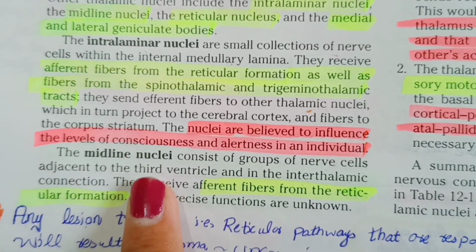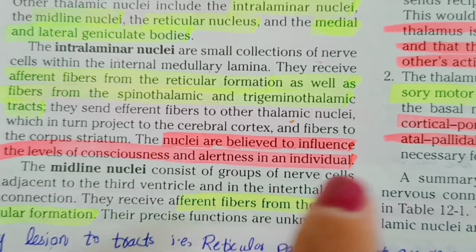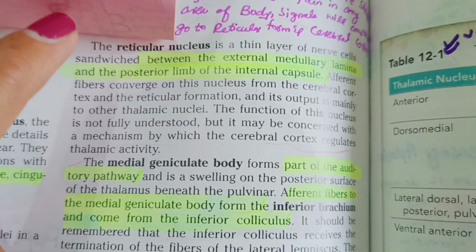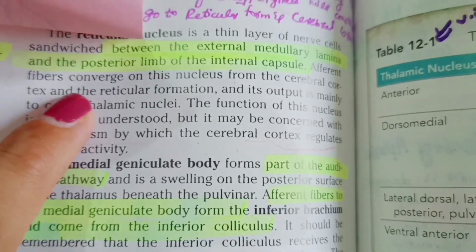The midline nuclei are a group of nerve cells which are adjacent to the third ventricle, and they receive afferent fibers from the reticular formation. And the reticular nucleus is a thin layer of nerve cells which is present between the external medullary lamina and the posterior limb of the internal capsule.